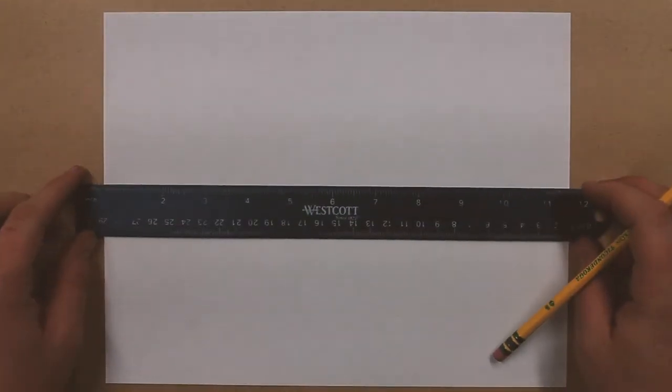Today we're going to dive right into creating a two-point perspective bedroom drawing. Now last time you joined me, you might have seen the one-point perspective bedroom that we created, and we'll pull that out in a second.